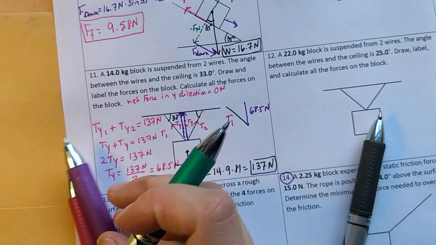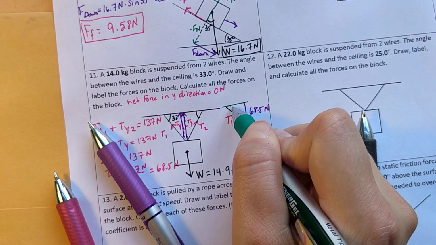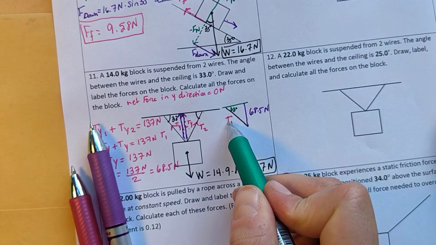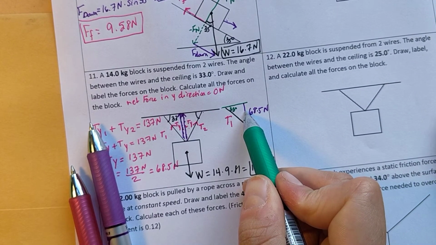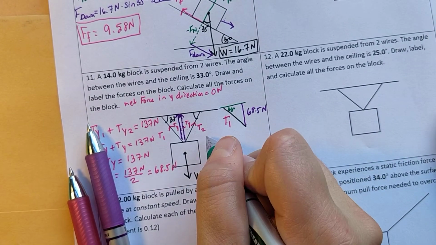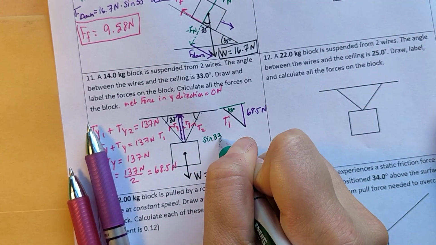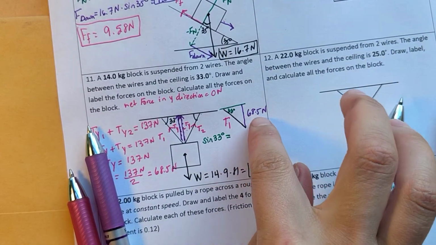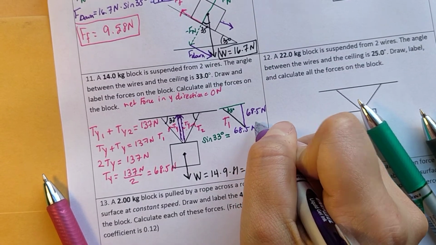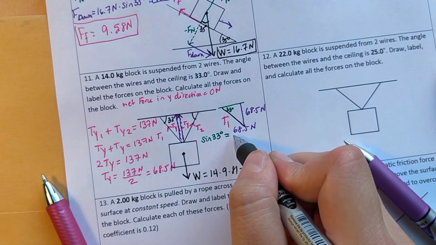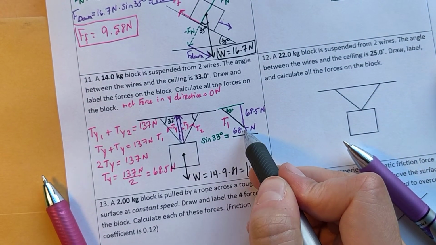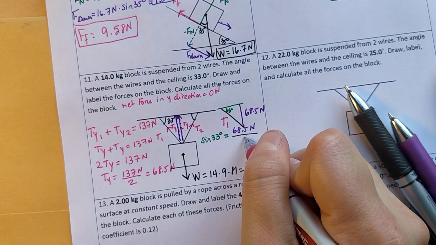And then I have the ceiling, which I don't need, but I do know that this angle is 33 degrees. I'm looking for the hypotenuse. I have an opposite side, and I have an angle. So this is a sine function again. So sine of 33 degrees is equal to opposite, 68.5 newtons, divided by the hypotenuse. Sine is opposite over hypotenuse, and the tension is the hypotenuse.